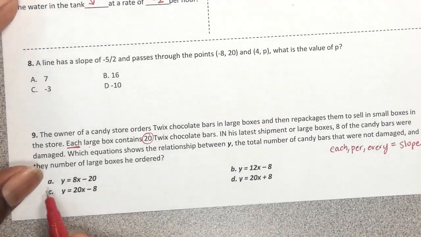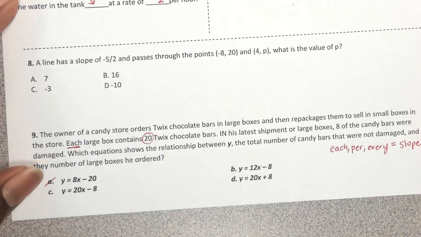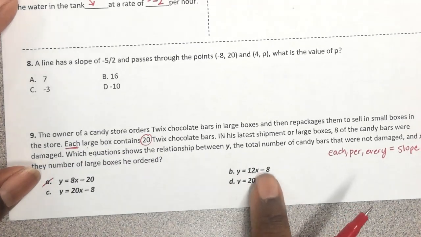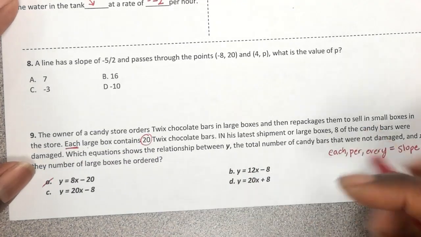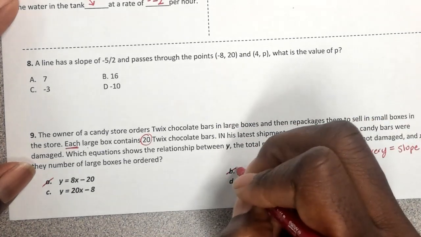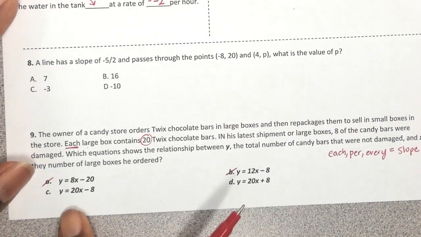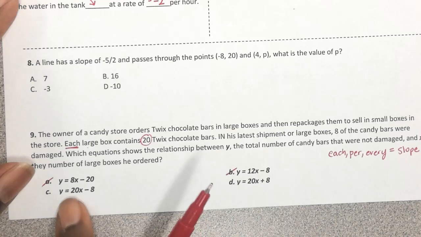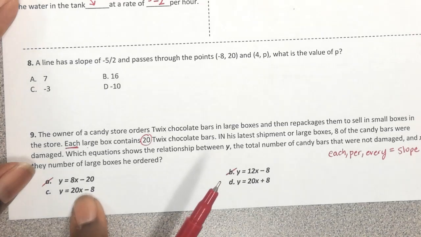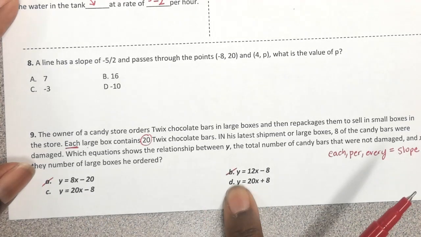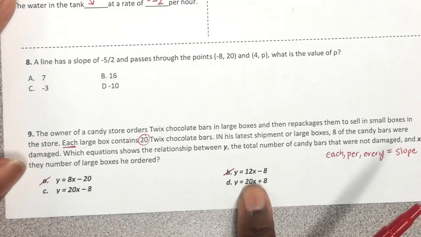Look at A. Does 20 have an x next to it? No, so I can automatically eliminate. Look at B. Does 20 have an x next to it? No, thank you. Exactly. It doesn't even have a 20. Look at C and D. Now C has 20x with a minus 8, and D has 20x with a plus 8.